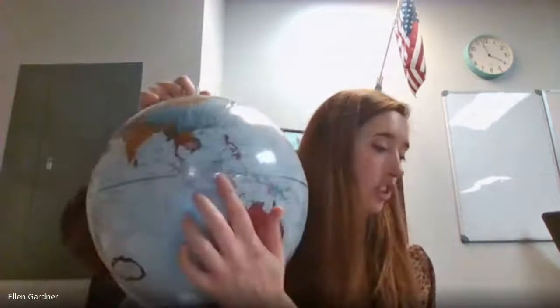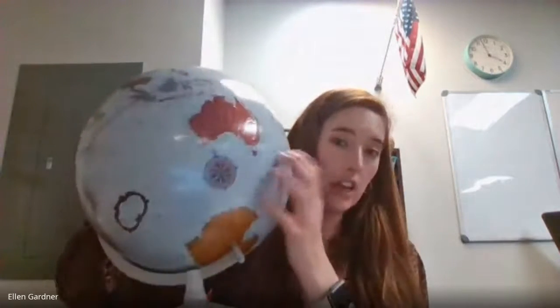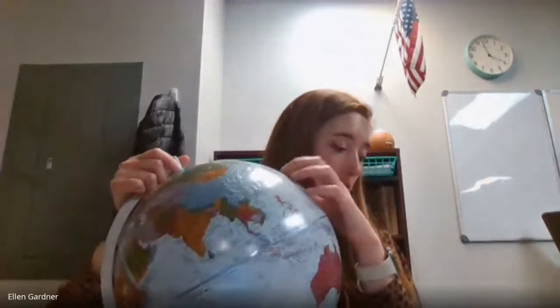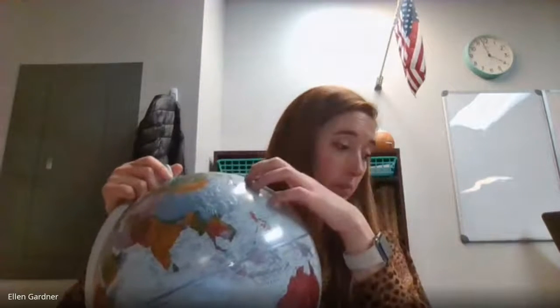So the equator is an imaginary line that divides Earth into 2 halves. The halves are called the northern hemisphere and the southern hemisphere. When the northern hemisphere is tilted toward the sun, like this, the sun's rays hit it more directly. This part of Earth is in summer during that time. I'll show you a picture in just a moment too. There are more hours of daylight in summertime, and temperatures are generally warmer.